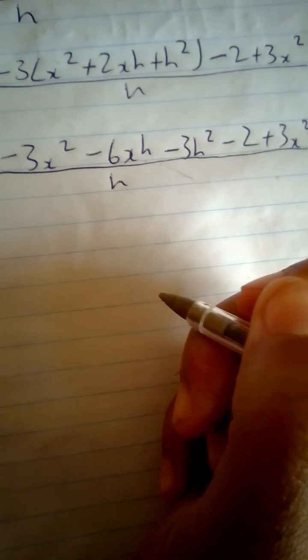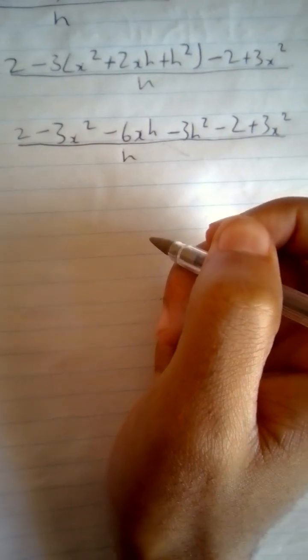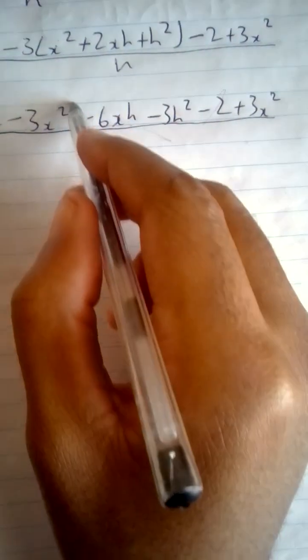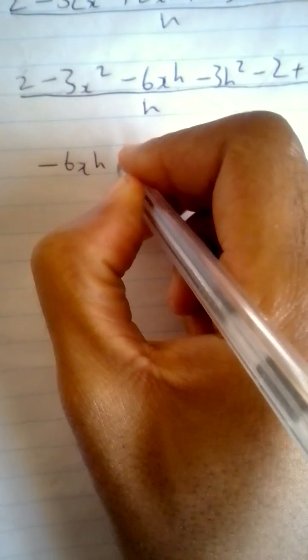Now here I want you to look at the like terms. Now you have to see that this is positive 2, this is negative, so this will cancel this. This is negative 3x squared, we cancel positive 3x squared. So what are you left with? You are left with this portion here. Okay, so now let's write it down. Negative 6xh minus 3h squared over h.